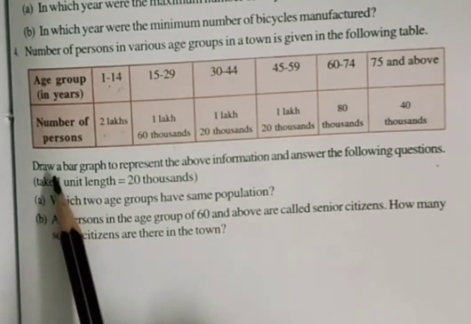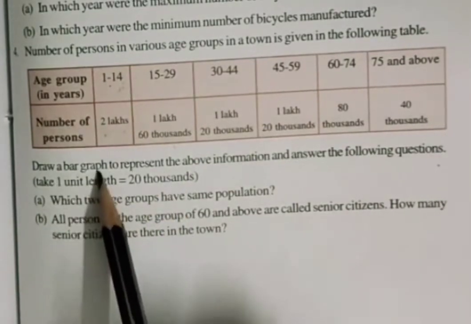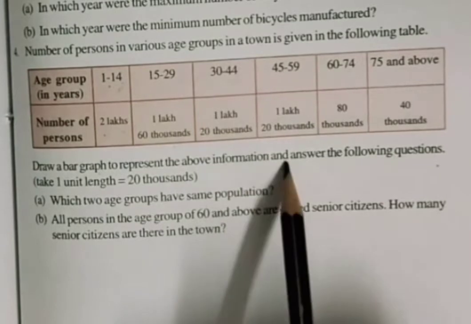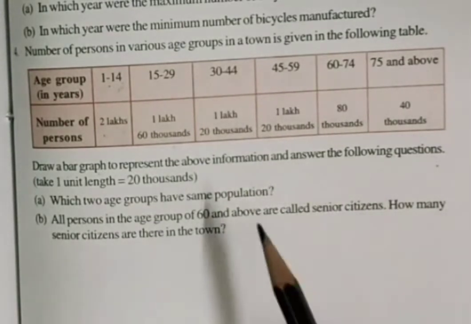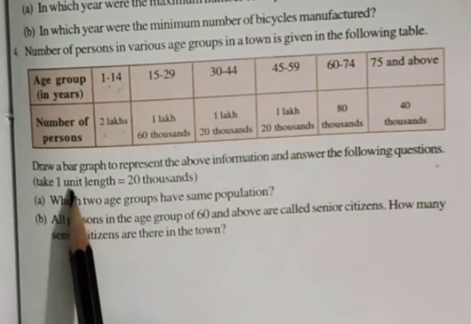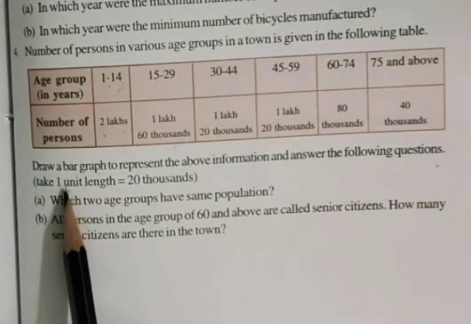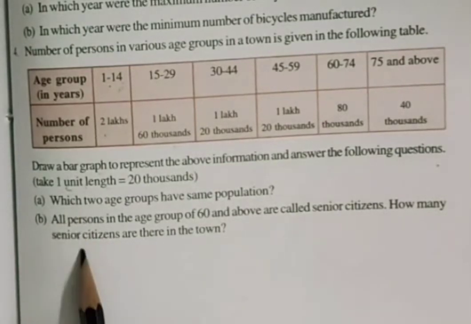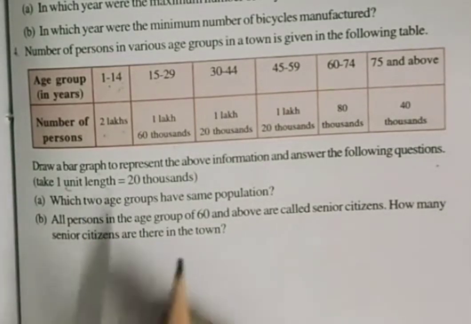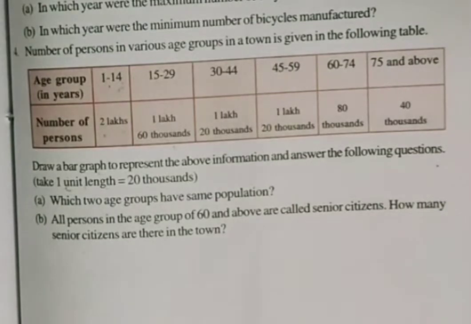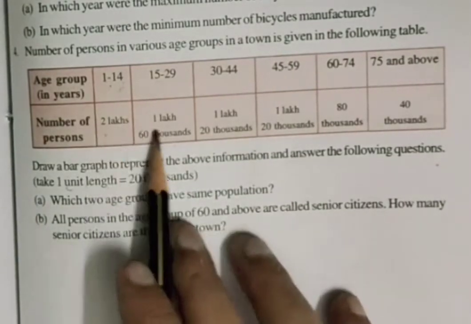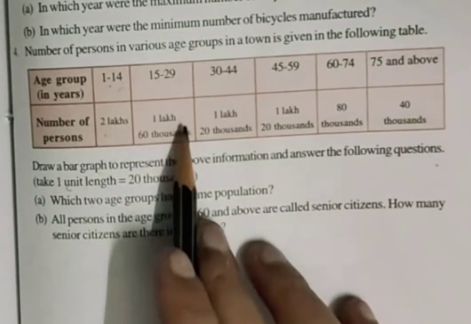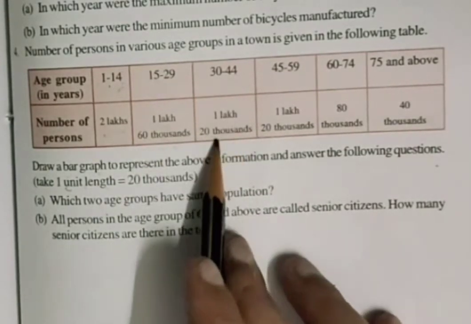Now the question is, first of all, we need to draw the bar graph to represent the above information and answer the questions. But here the scale is given to us: we need to take 1 unit length equal to 20,000, and then answer the following questions. But remember students, why are we taking 20,000? Just look at the data: it's 2 lakh, 1 lakh 60,000, 1 lakh 20,000.